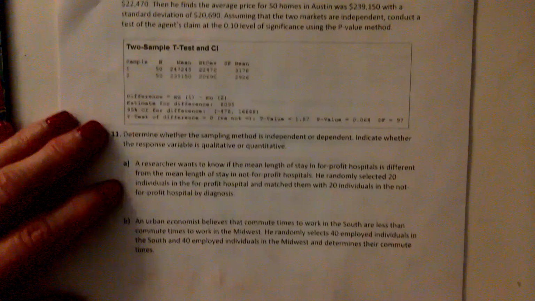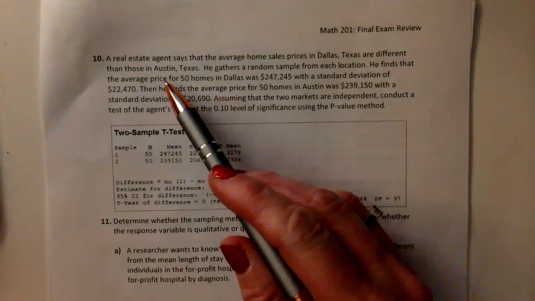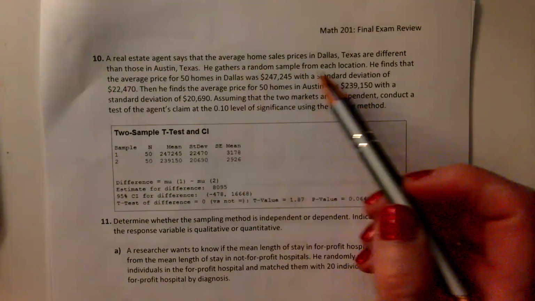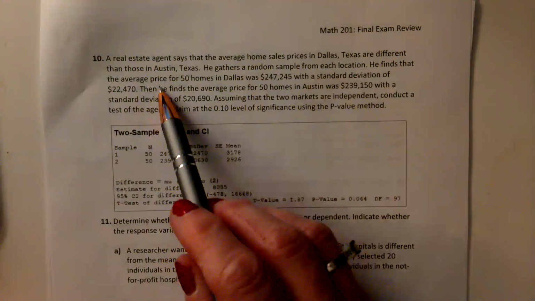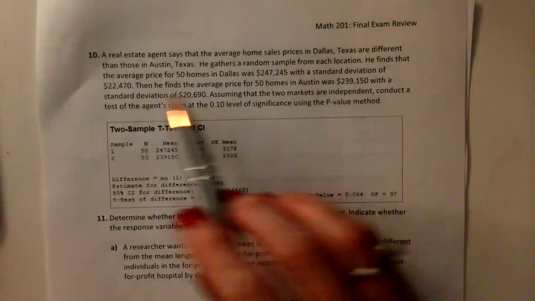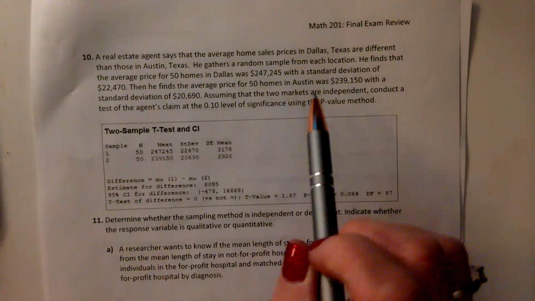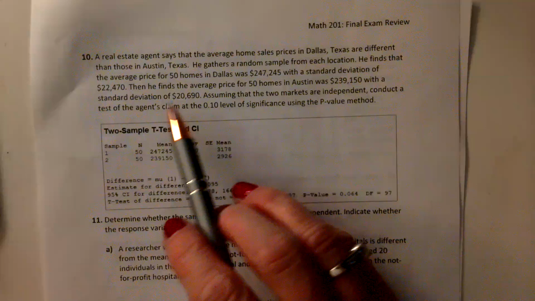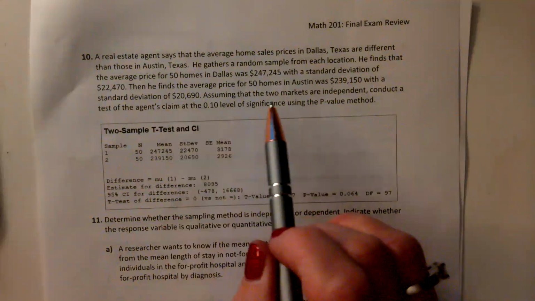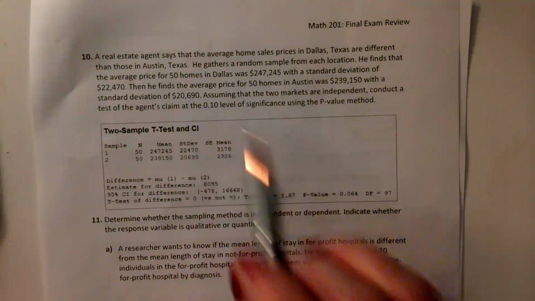Let's look at question number 10. Question 10 says, a real estate agent says that the average home sales prices in Dallas, Texas are different than those in Austin, Texas. He gathers a random sample from each location. He finds that the average price for 50 homes in Dallas was $247,245, with a standard deviation of $240,470. Then he finds the average price of 50 homes in Austin, and there's the mean and standard deviation. It says, assuming that the two markets are independent, conduct a test of the agent's claim at the 0.10 level of significance.